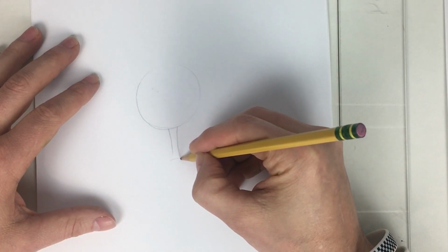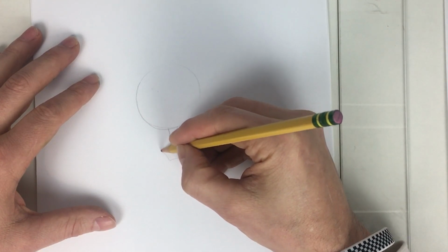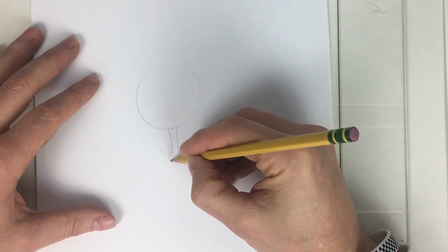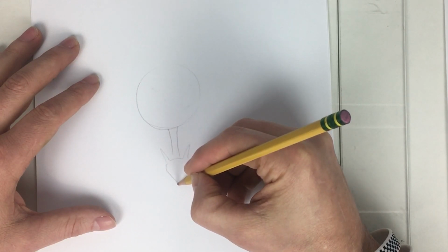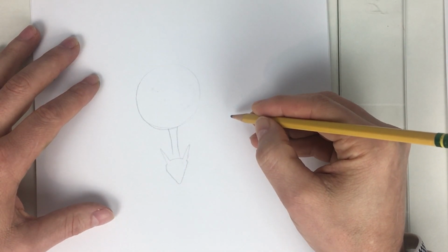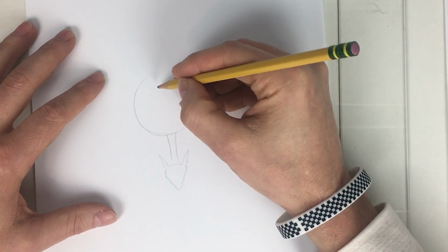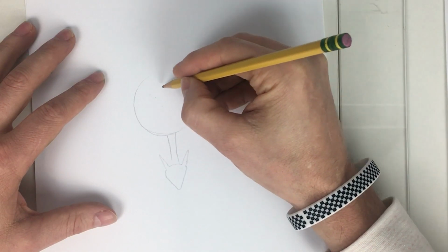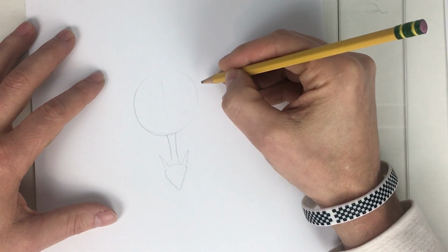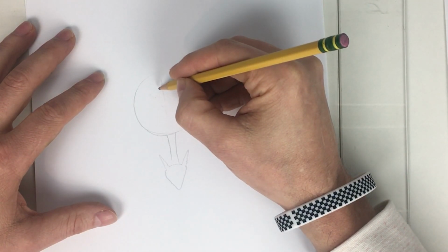Can bring this over like that. You have this. I don't know if you guys remember this. Okay, got that. Now you can draw his eyes. You kind of got to think of an imaginary line coming down like that. He has all kinds of expressions.